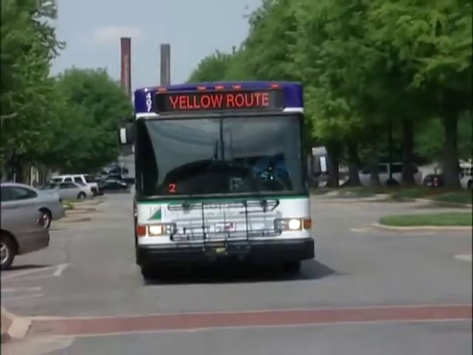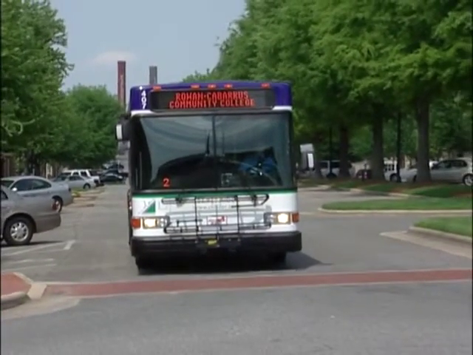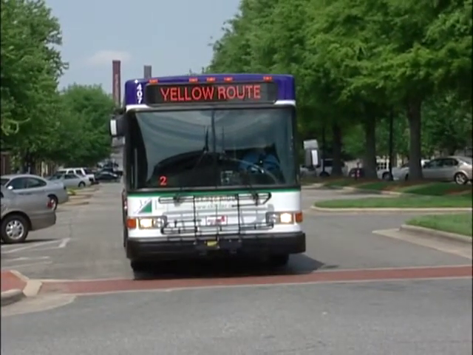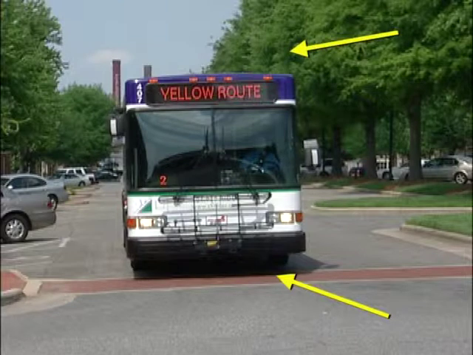You also have to leave room above and below the bus. Be on the lookout for low overhead clearances. And remember, they're not always marked with a warning sign. Keep an eye out for road conditions that can cause the bus to bottom out, and be on the lookout for debris in the road.